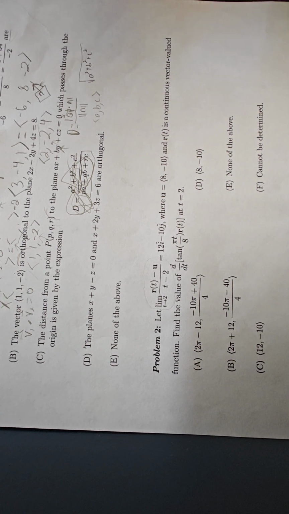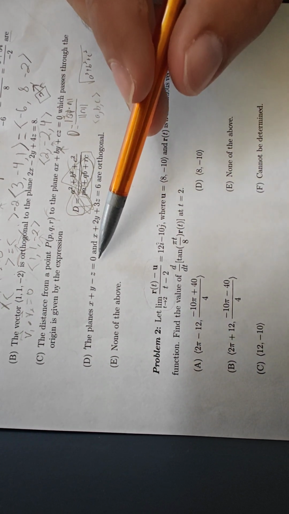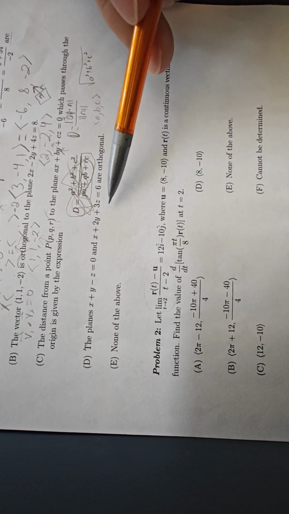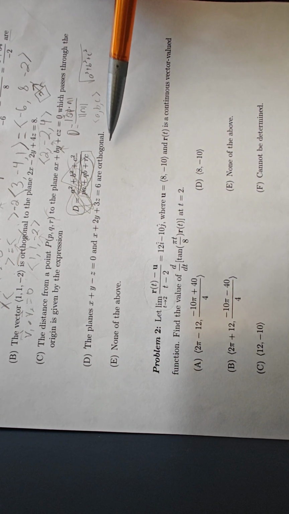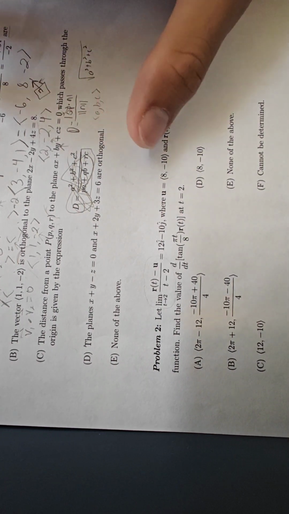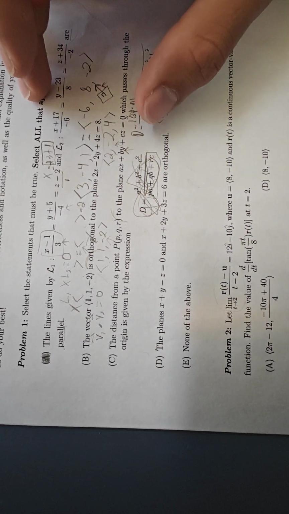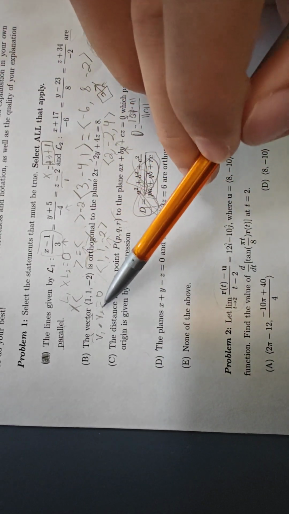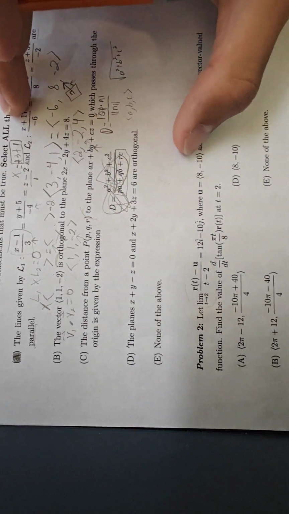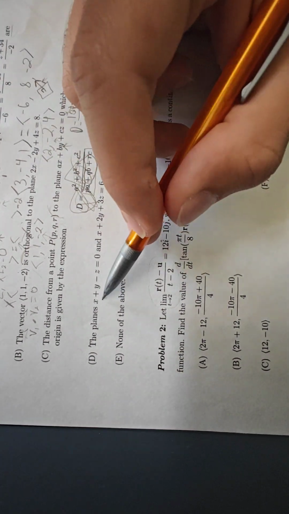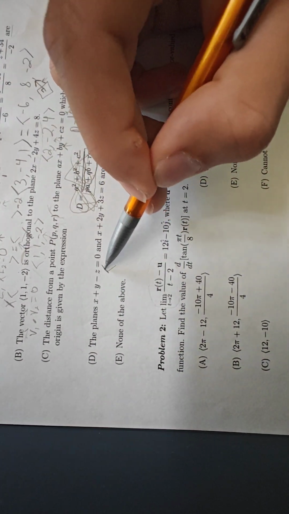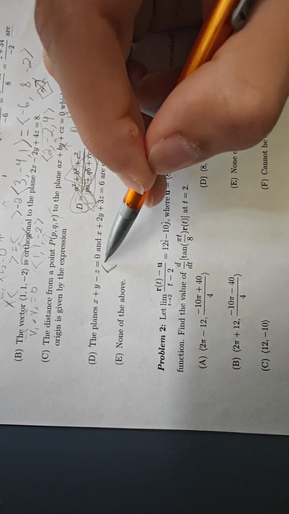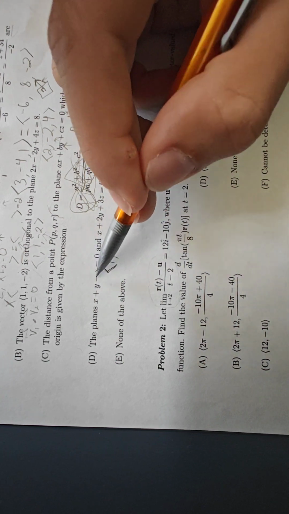Taking a look at D here, the planes x plus y minus z is equal to 0, and x plus 2y plus 3z is equal to 6 are orthogonal. To check if two vectors are orthogonal, recall that the dot product must equal 0. So if we were to write these in vector form here, we have 1, comma, 1, comma, negative 1.